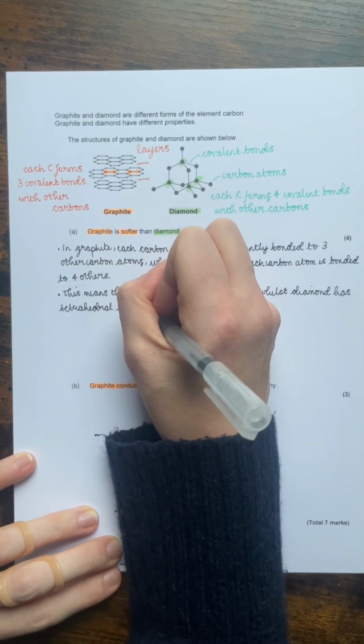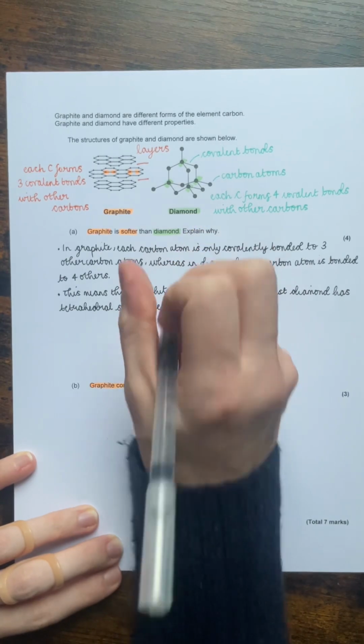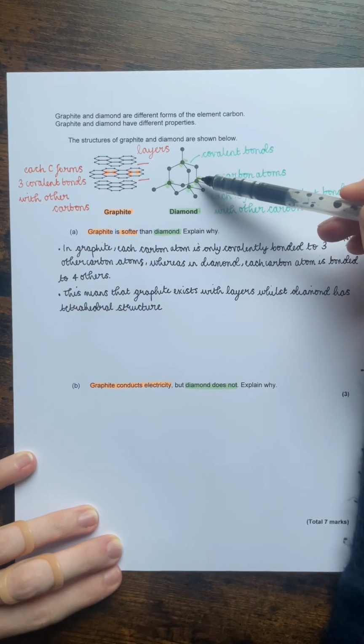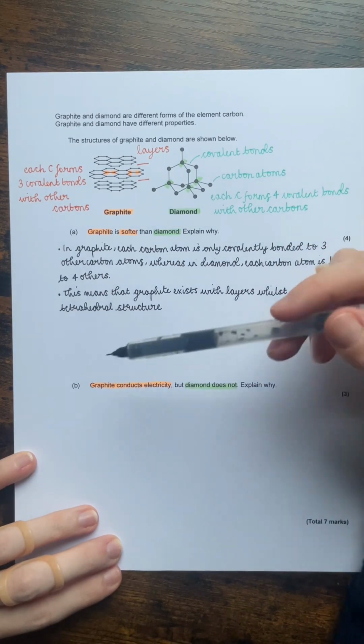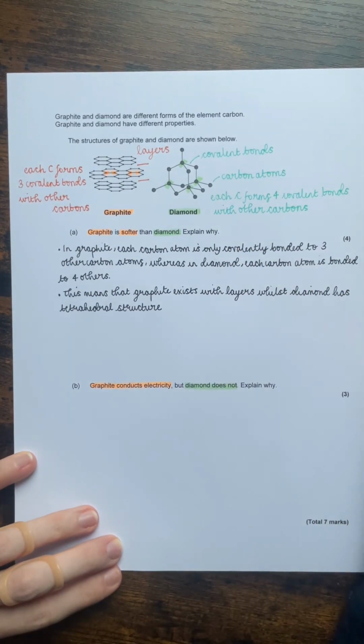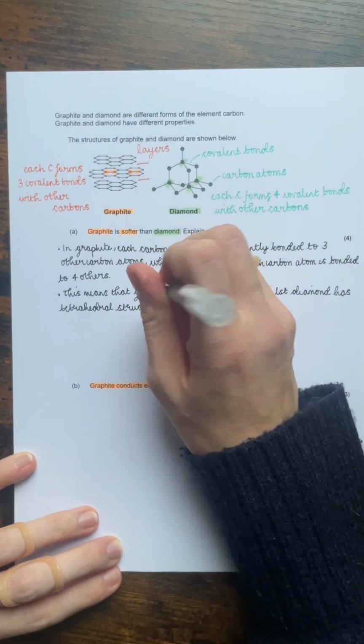And that word tetrahedral is a word for the shape that we get around each carbon when that carbon is bonded to 4 things. So we can't say that for graphite because graphite doesn't have 4 bonds from each of its carbons.